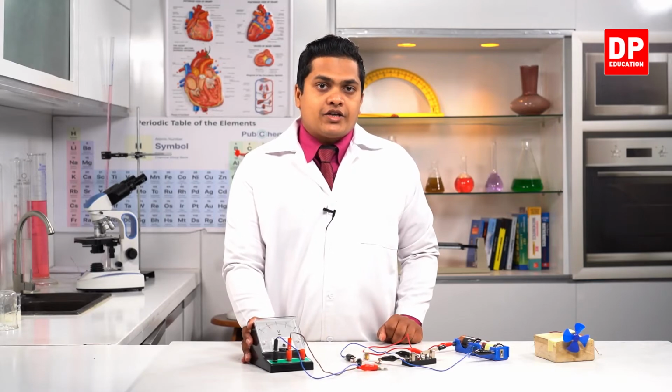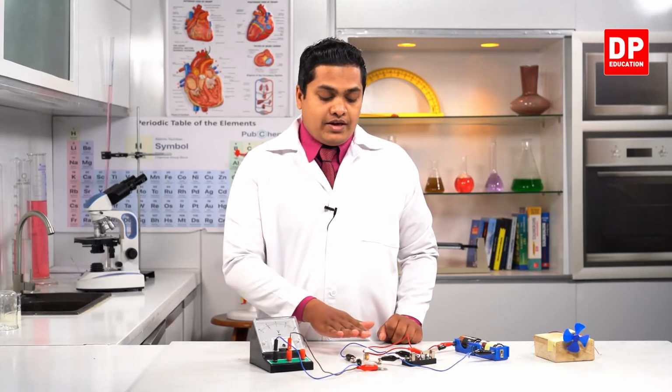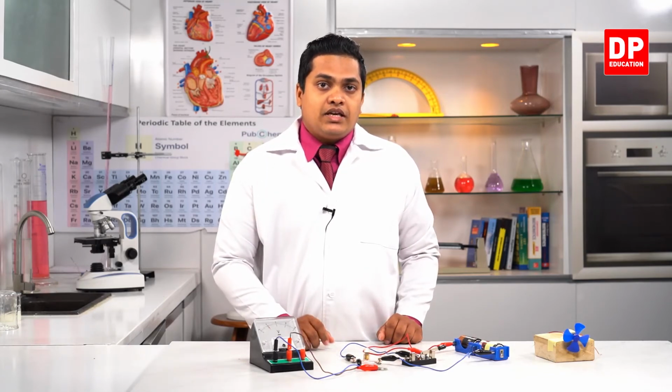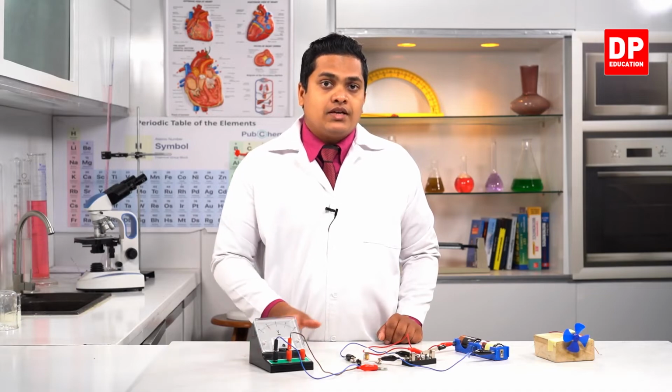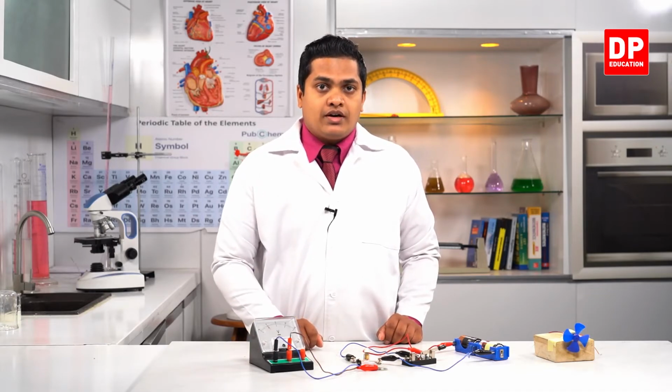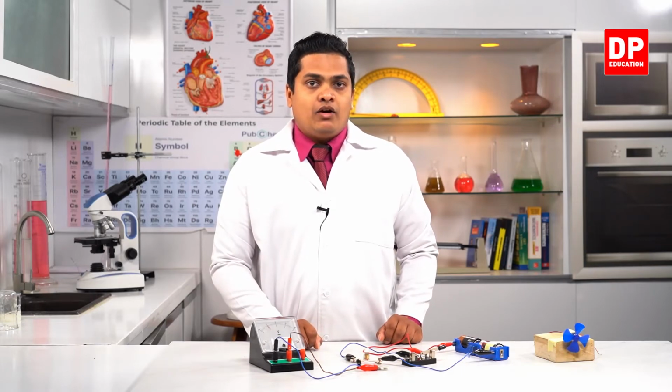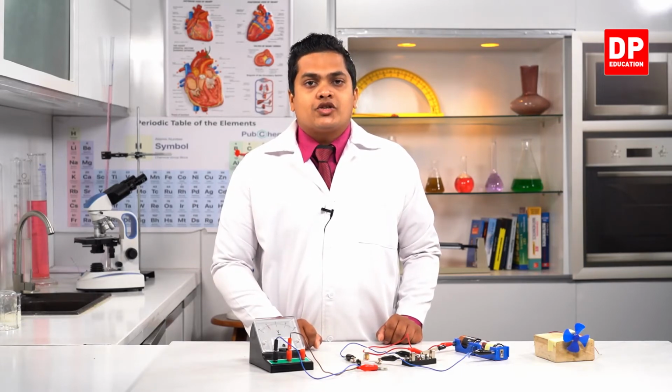In a parallel connection, we can just remove an instrument without hurting any other electric appliance. Even though we remove one appliance, the other appliances are going to work if the connection is parallel. So this is the easiest way of identifying a parallel connection.